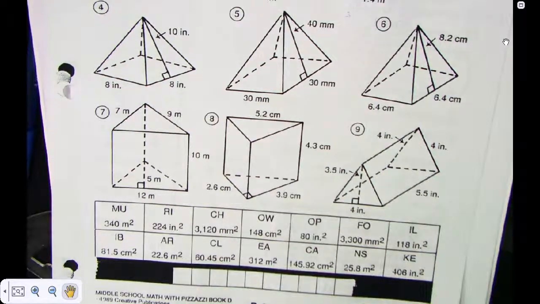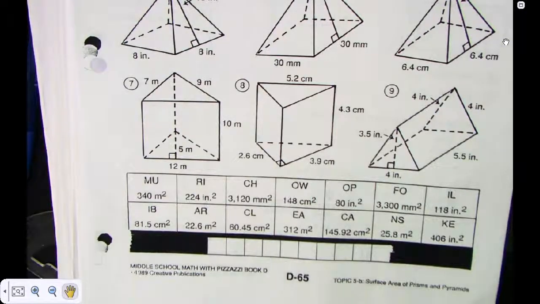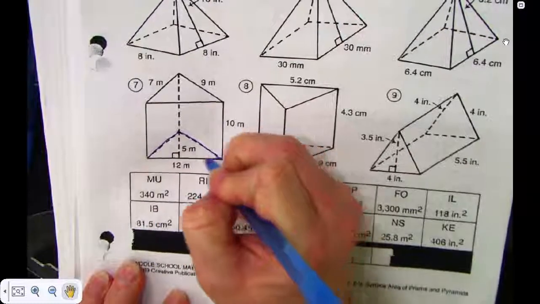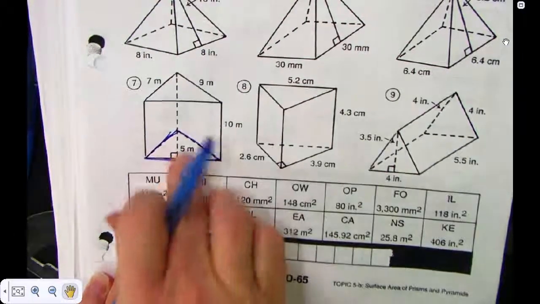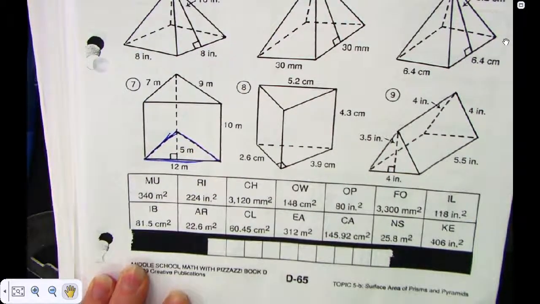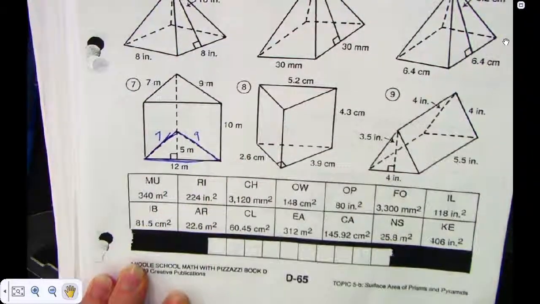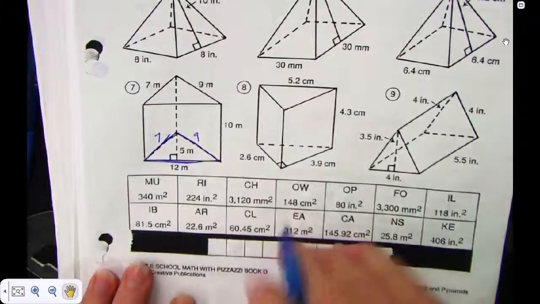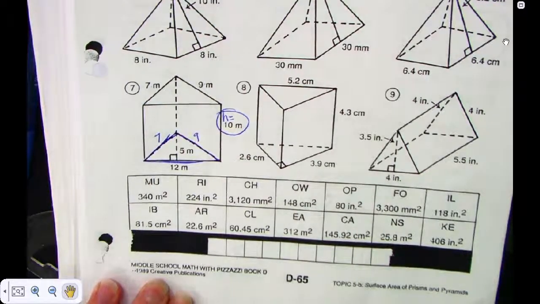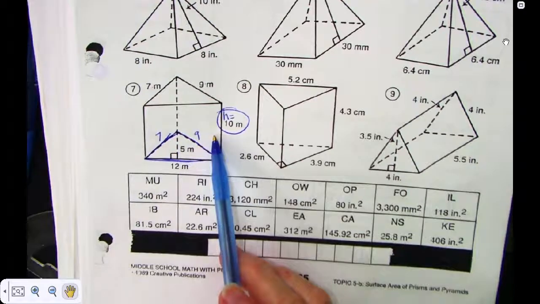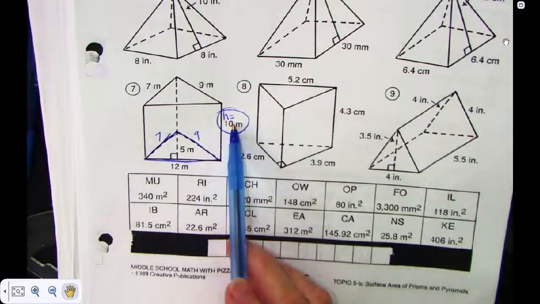But I need you to look at number 7. I need everybody to look at number 7. Okay? On number 7, D65, I need you to draw around the base. This is 7, so that's 7. That's 9, so that's 9. What's the height of this prism? 10. Good. When you use that 10, can you use it again? No. Once you use it, done. One and done. Once you use that 10, you're not going to use it again.